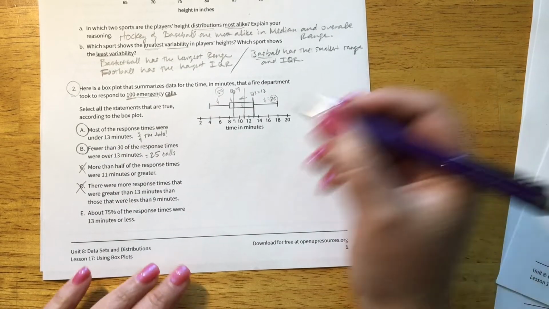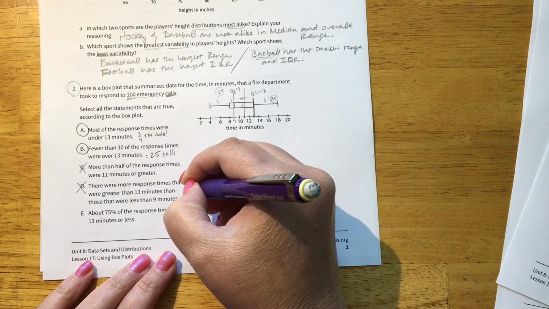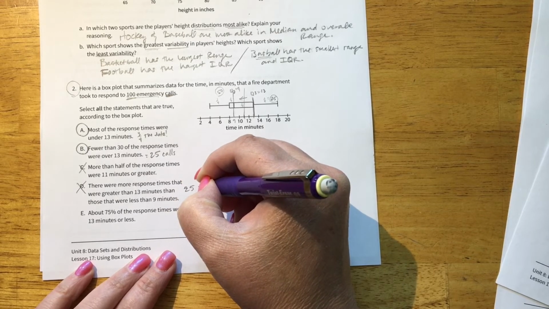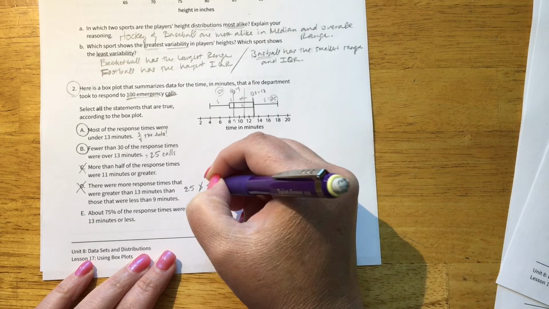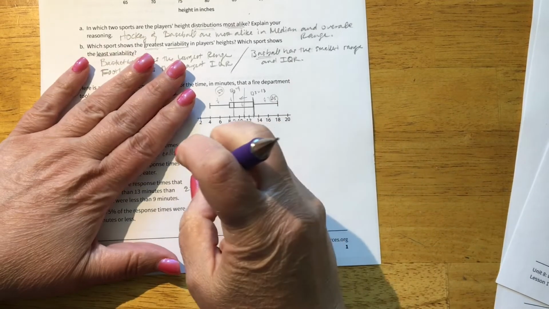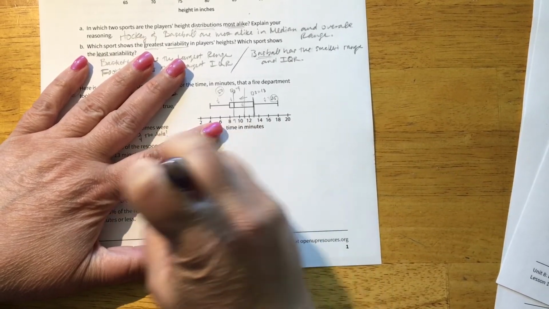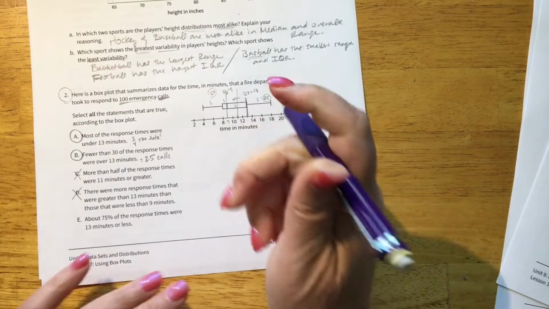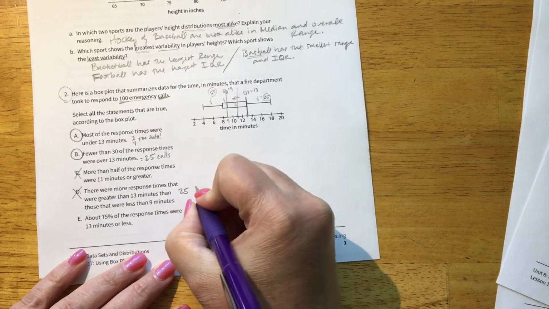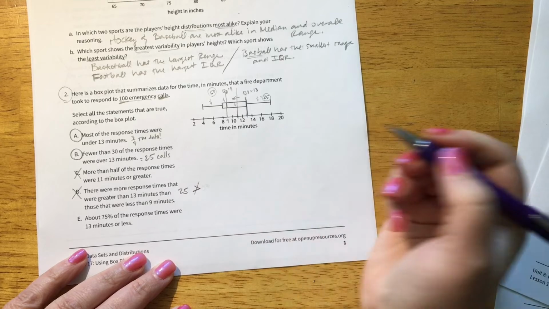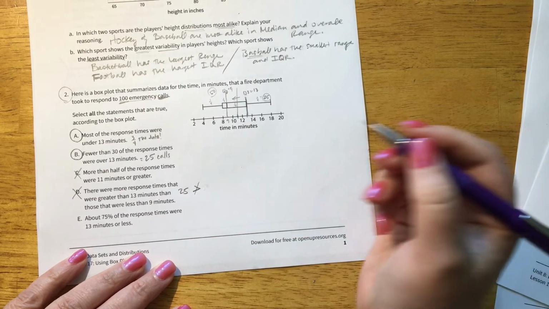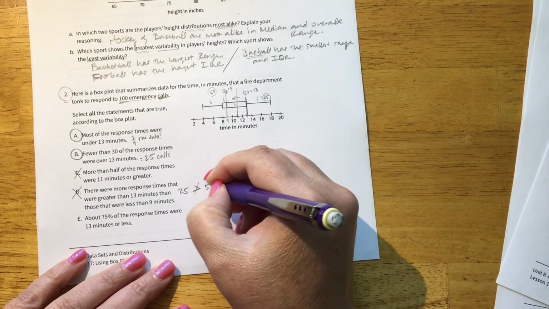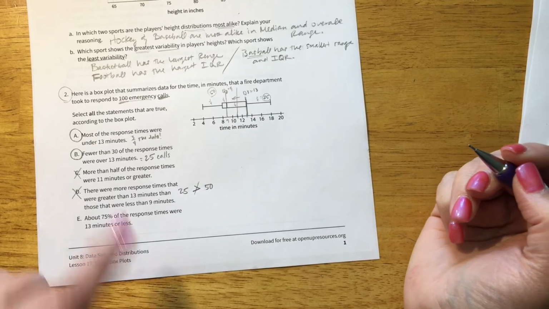Does that make sense? 25 is not greater than 50. I'm going to rewrite that because I kind of messed that up a little bit. 25, there's the greater than symbol, and when you put a slash through that, it means not greater than. So 25 is not greater than 50. Okay, so that is not true.